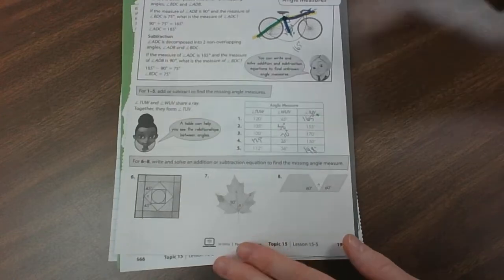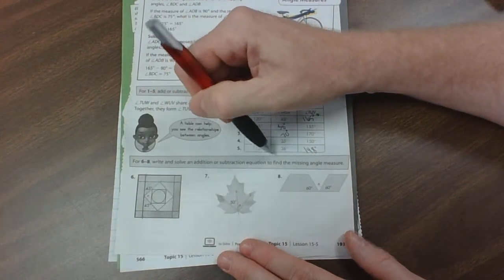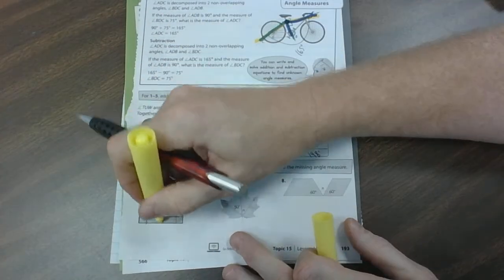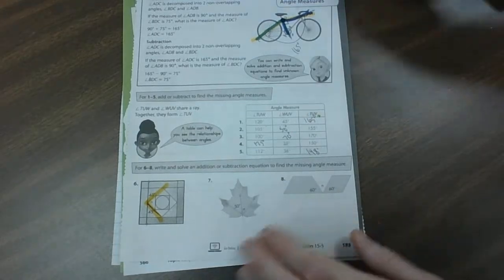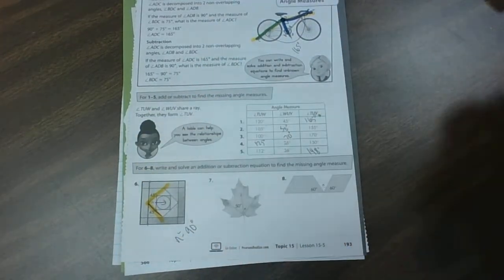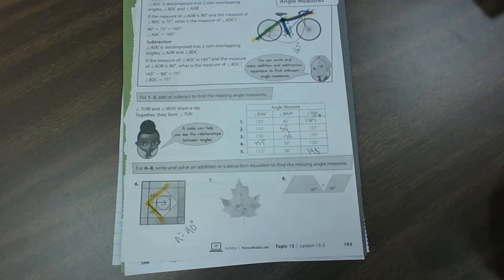Now down here, write and solve an addition or subtraction equation to find the missing angle measure. So what's that n going to equal? As we look at it right there, what kind of angle is that? It's a square corner. We know that n is 90 degrees, right? You see that? Yep.